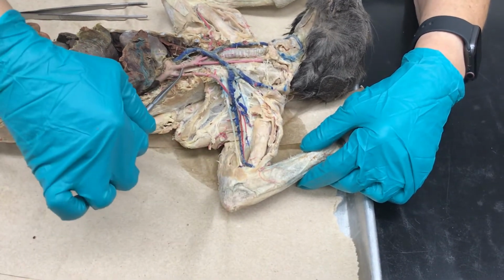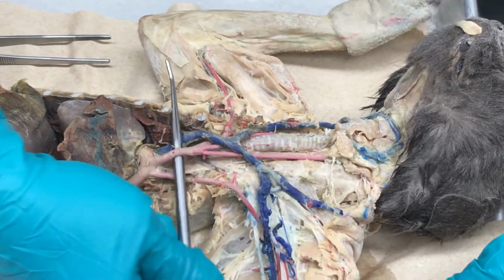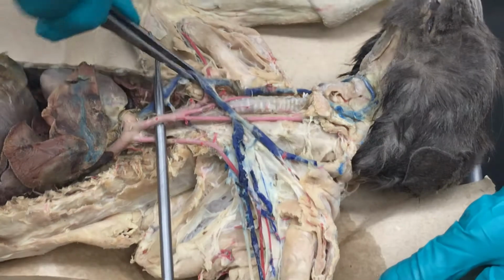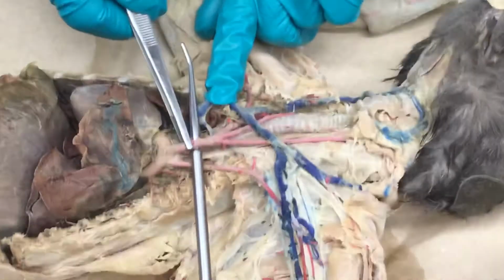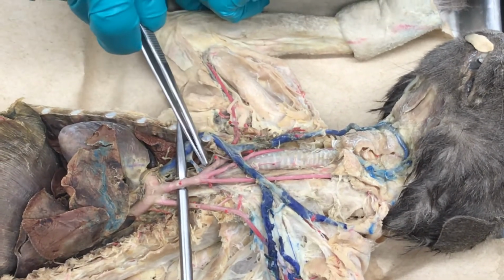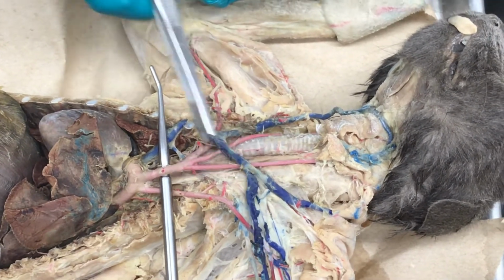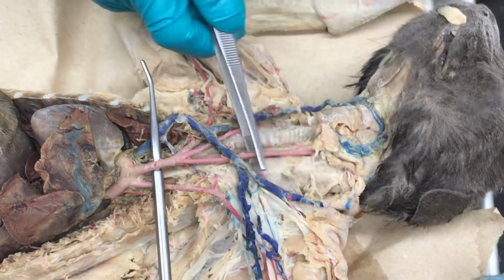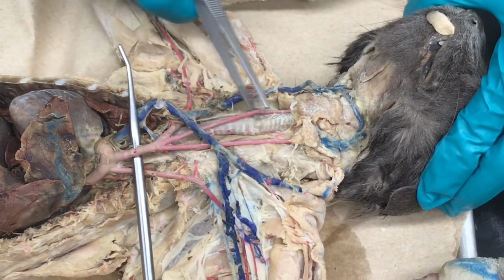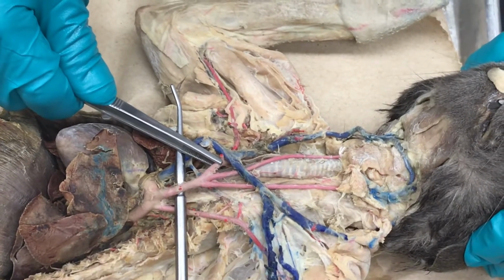Now, the second vessel that comes out of the arch of the aorta is called the brachiocephalic artery. I'm going to take this vein and move it so we can see better. Look how the brachiocephalic artery is going to divide off into three different vessels. Kind of looks like a chicken foot in here. These two are the common carotid arteries. Here's the left common carotid artery. Look how they lie on either side of the trachea. The middle one is the right common carotid artery. And then this third vessel here is the right subclavian artery.